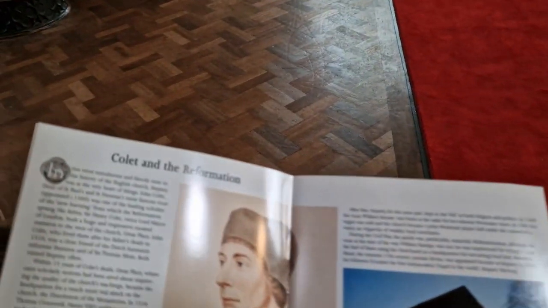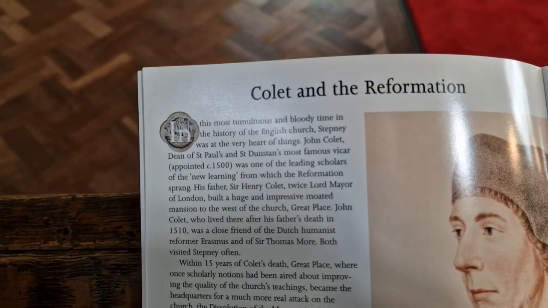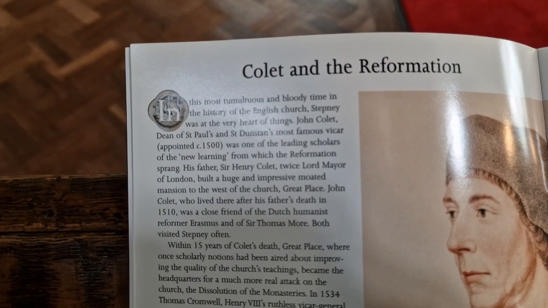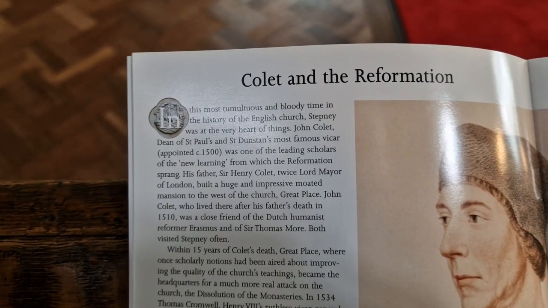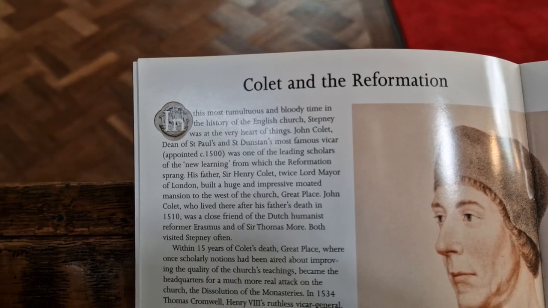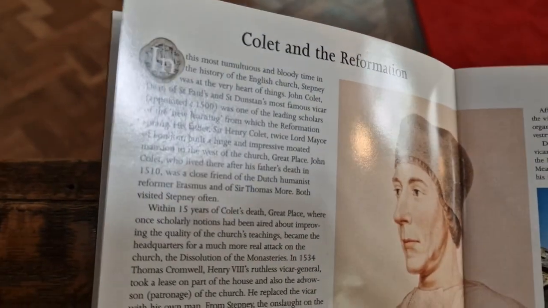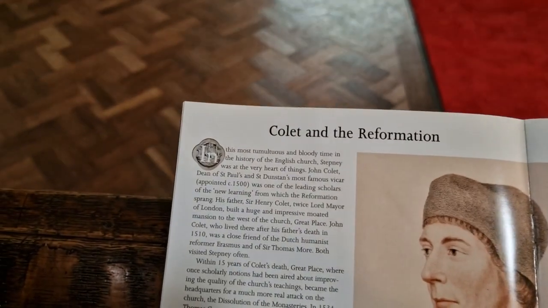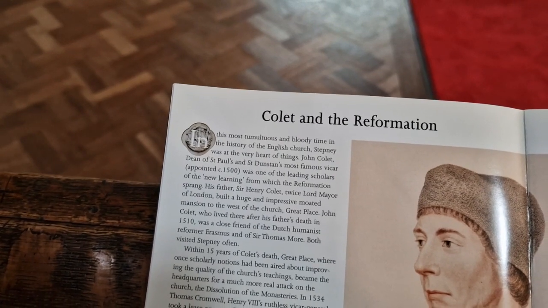Here we are. The most tumultuous and bloody time in the history of the English Church. Stepney was at the very heart of things. John Colet, Dean of St Paul's and St Dunstan's most famous vicar, was appointed in circa 1500 and was one of the leading scholars of the New Learning from which the Reformation sprang.